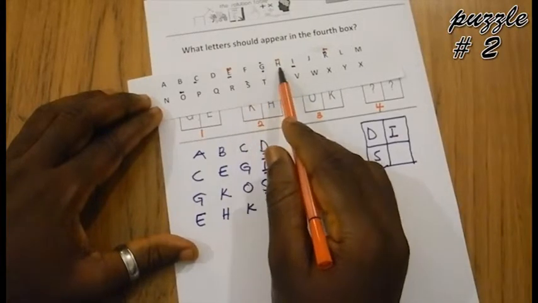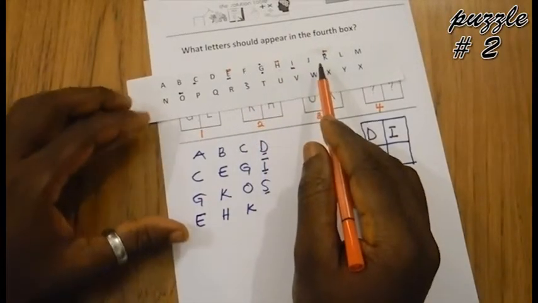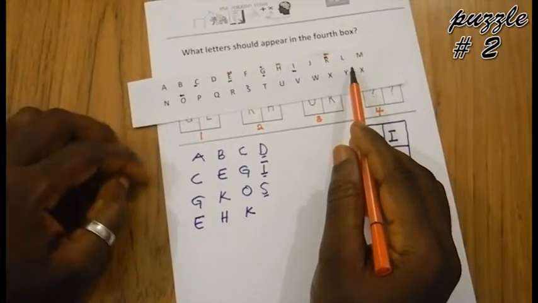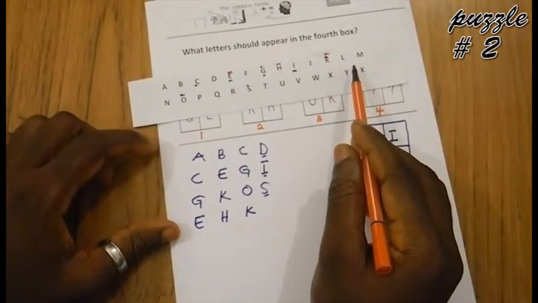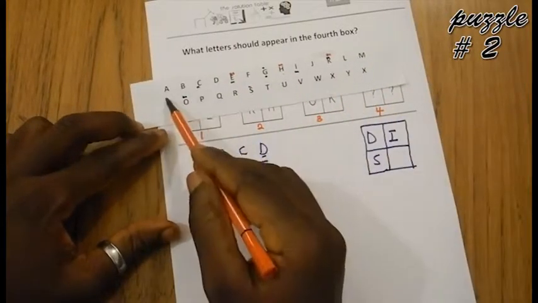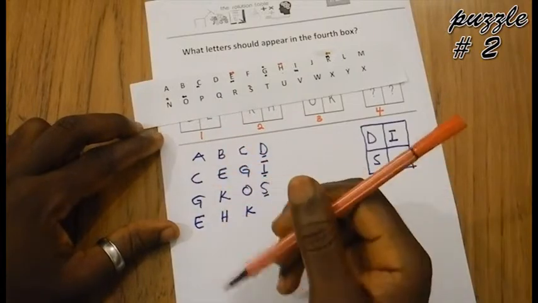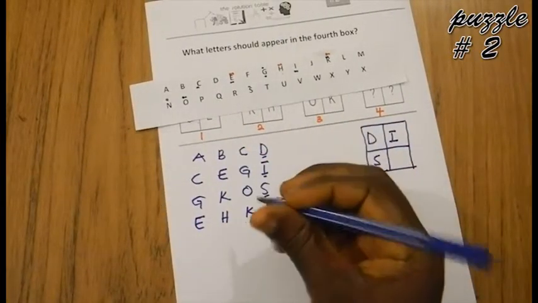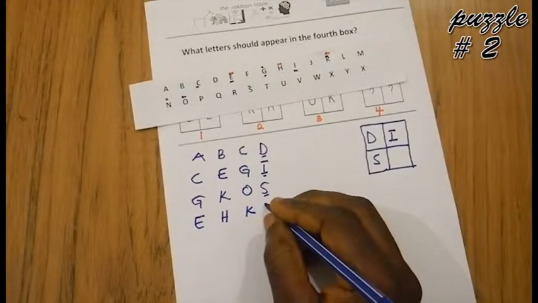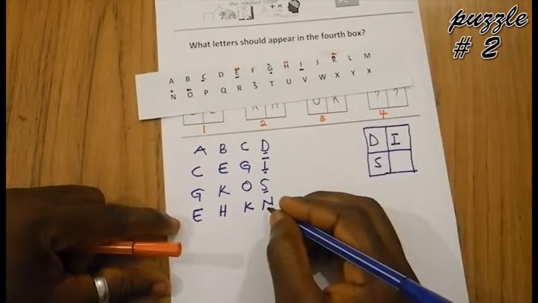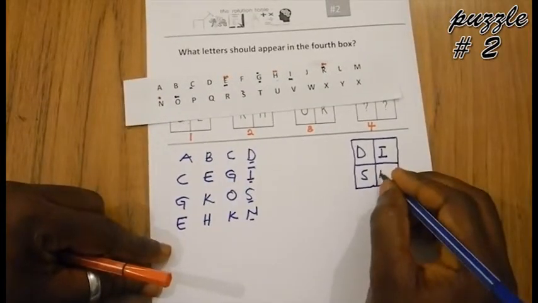We have 1, 2, 3, 1, 2, 3. This means that we need to move 3 steps forward to get the letter for cell number 4. And that will be 1, 2, 3. That will land us on N. So N will then appear in the fourth cell in the fourth box.